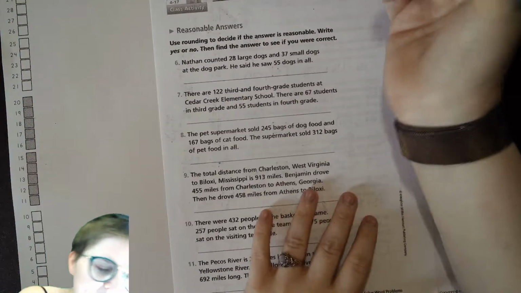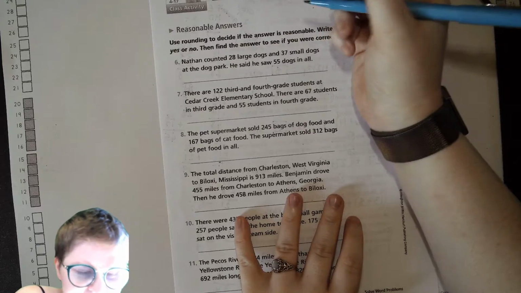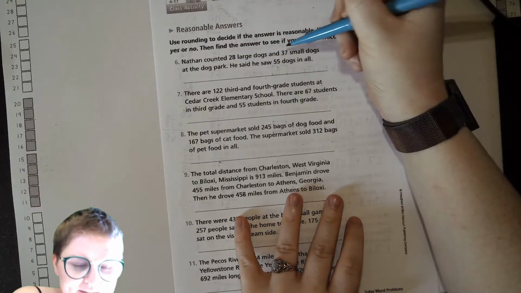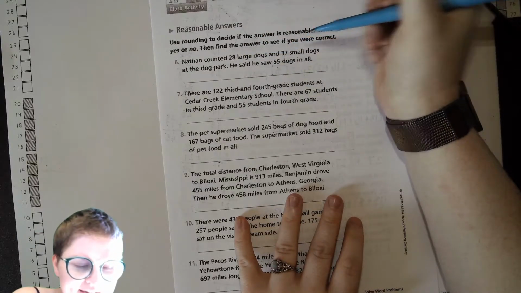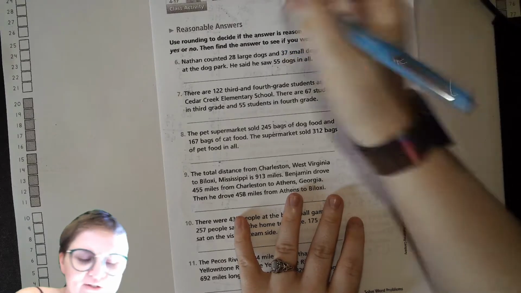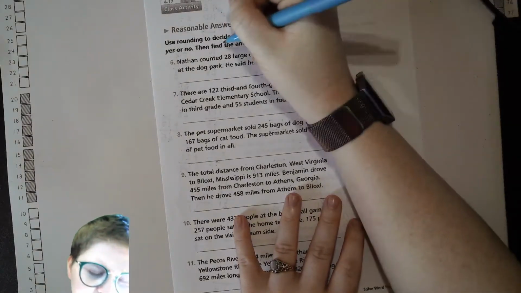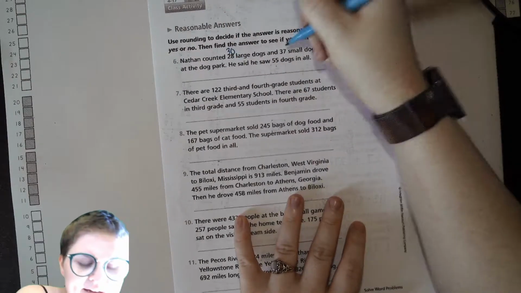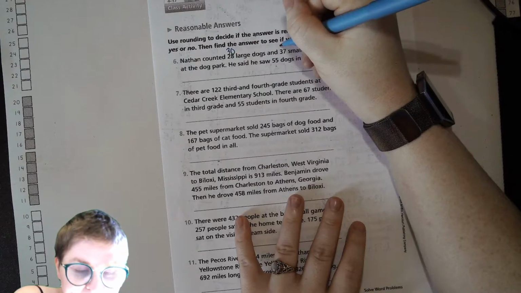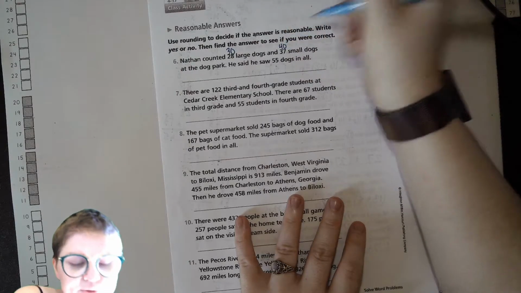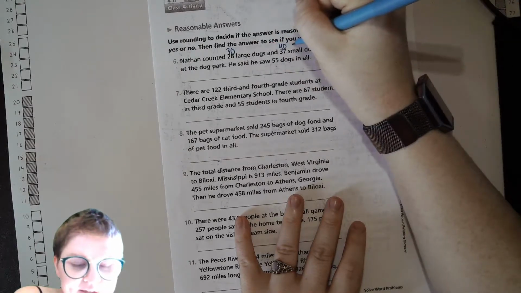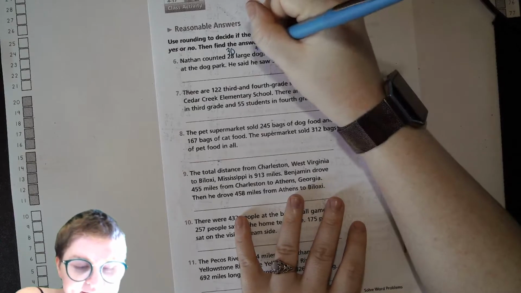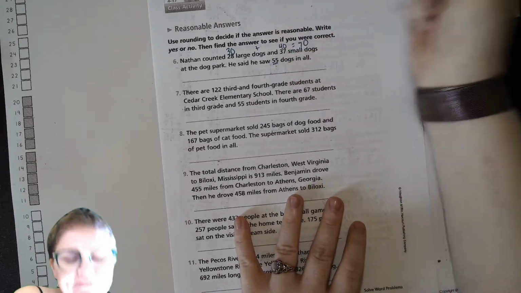Okay, so Nathan counted 28 large dogs and 37 small dogs at the park. He said he saw 55 dogs in all. So 28 is about 30, and 37 is about 40. So if you add those two together, 30 plus 40, you should get 70. He got 55.